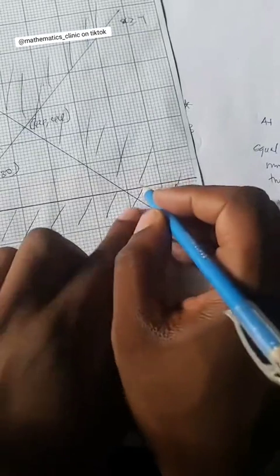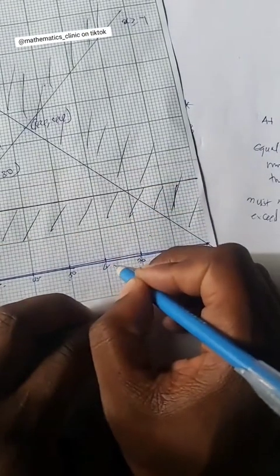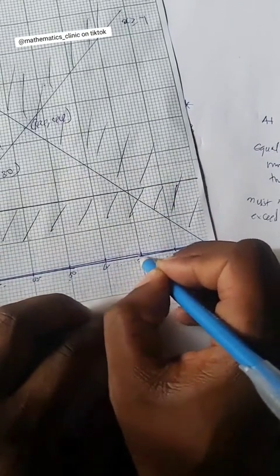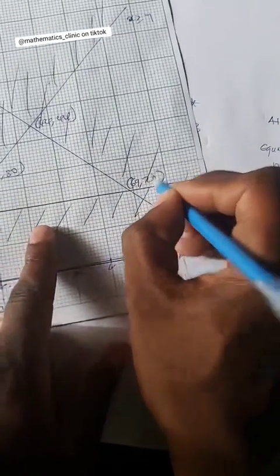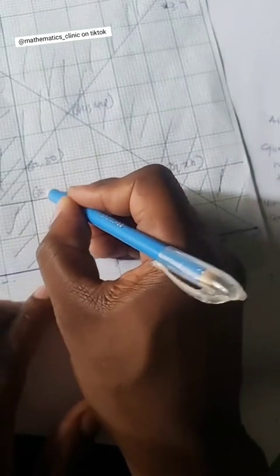Then what do we have here? We have another point here, which is at 61, 62, 63, 64, 65, 66, 67, 68, 69. At 69, comma, 20. Then what about this point here? It is at 30, 20.